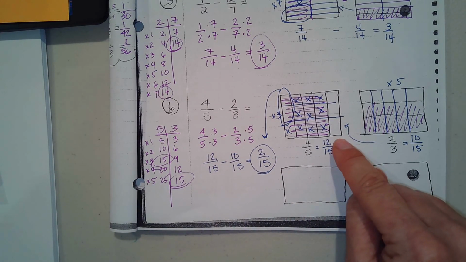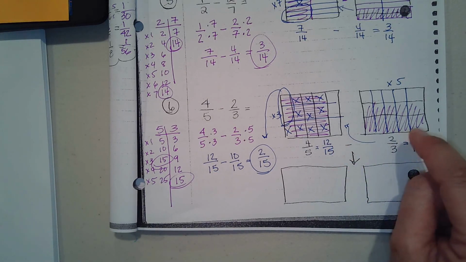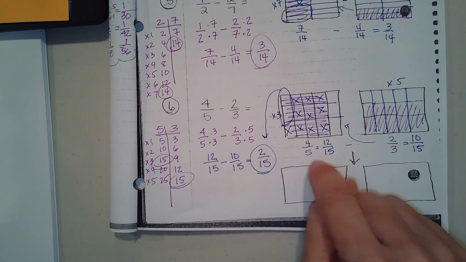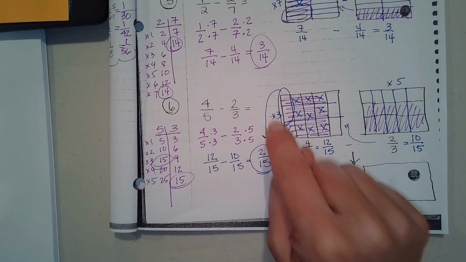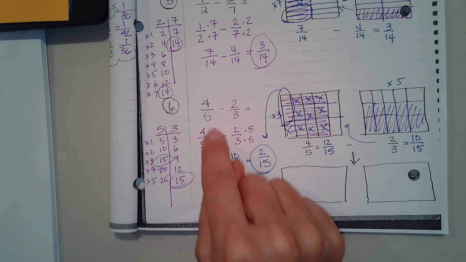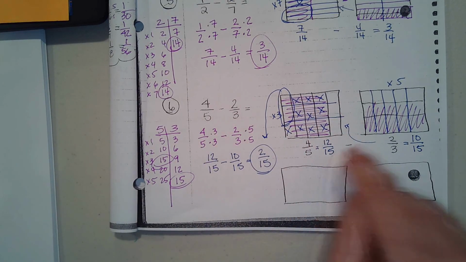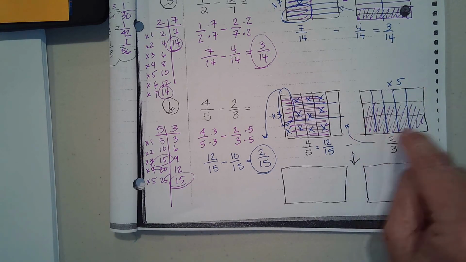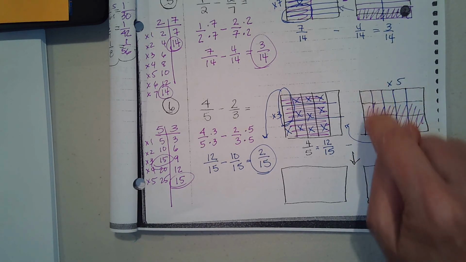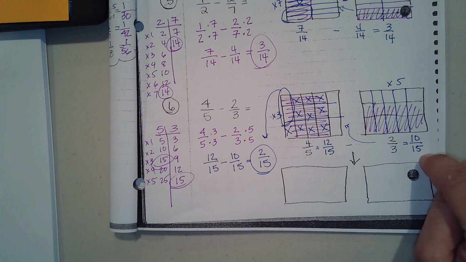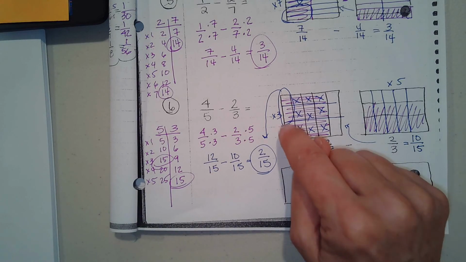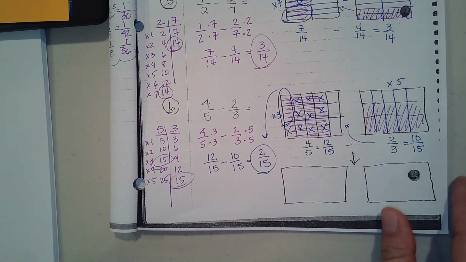Then I came over here and used my rectangular fraction model. And I colored it in with my original fraction of 4/5. Then I multiplied it by 3 because that's what I did here. Ended up with 12 15ths. Then I came over here, created 2/3, multiplied it by 5, ended up with 10 15ths. Then I came over here and took 10 away and ended up with 2 15ths.